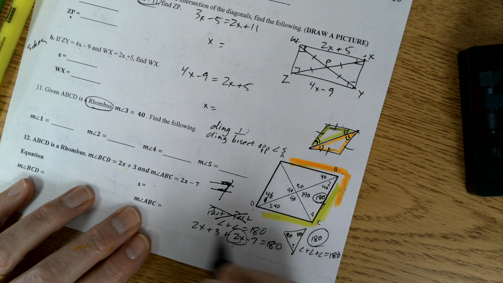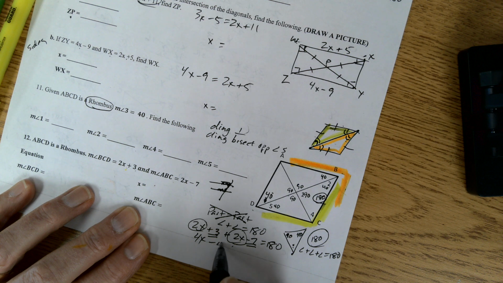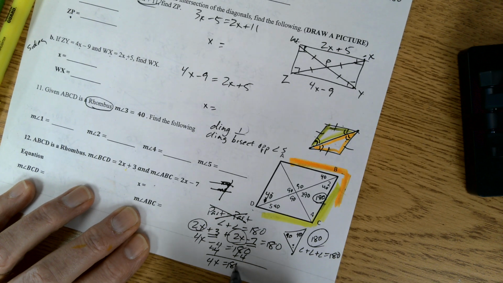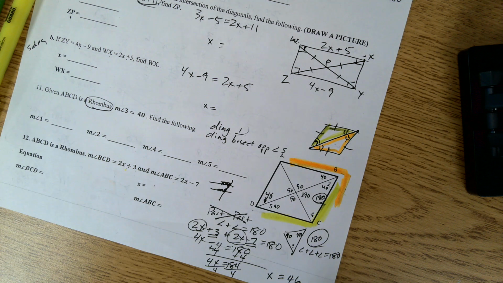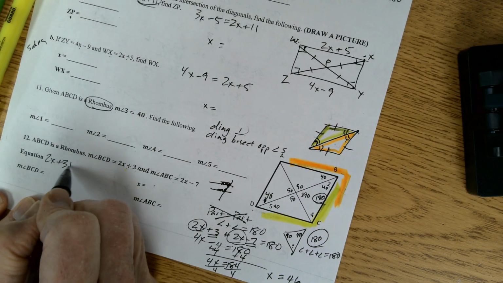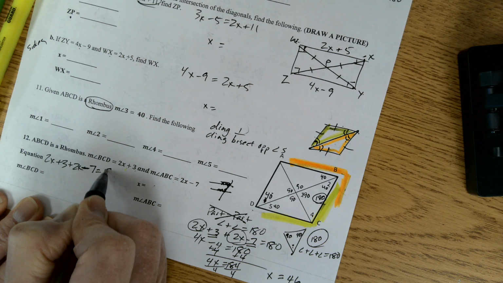Okay, add like terms. They're on the same side. You just do what it says. Positive 3 minus 7 is minus 4. So my equation was 2x plus 3 plus 2x minus 7 equals 180.